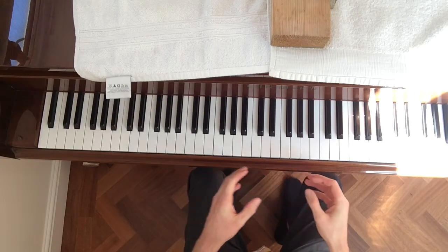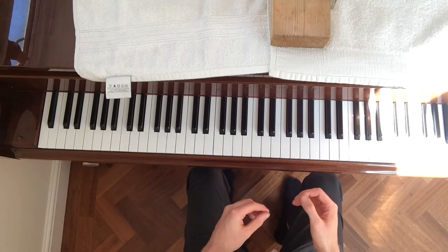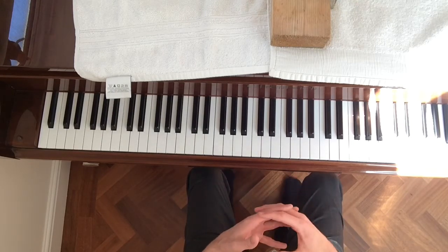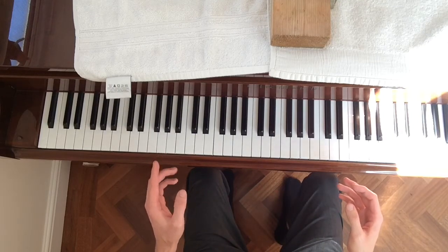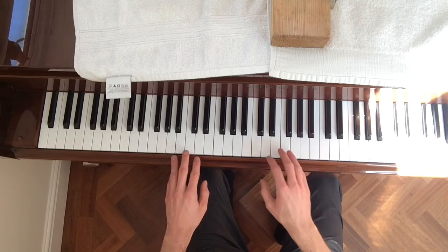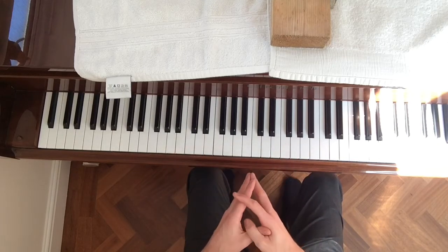So even though we're still just improvising on chords 1 and 5, you actually can do an awful lot with that. So today we're looking at how to put the dominant seventh in first inversion.